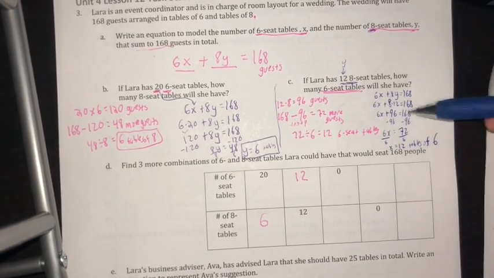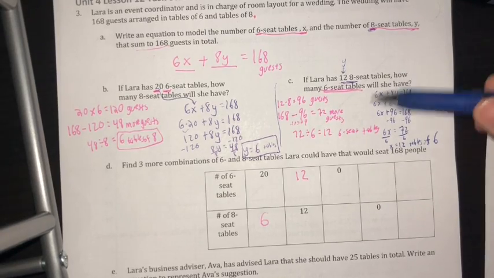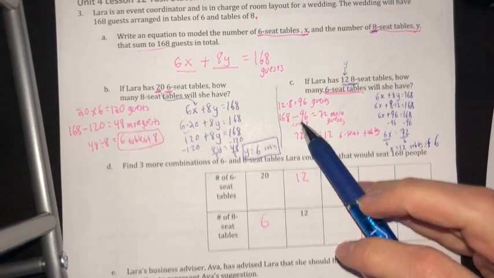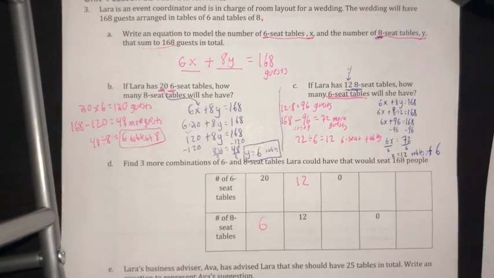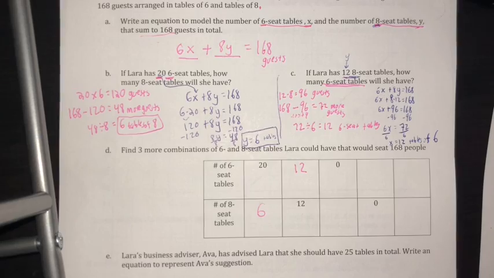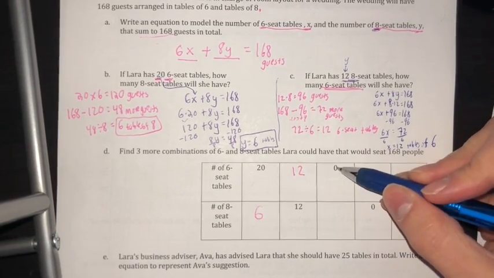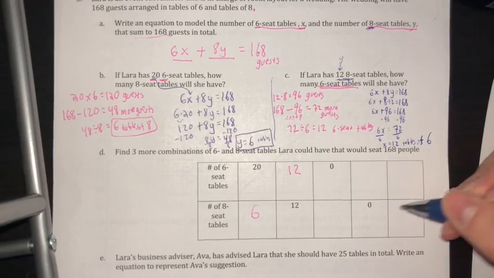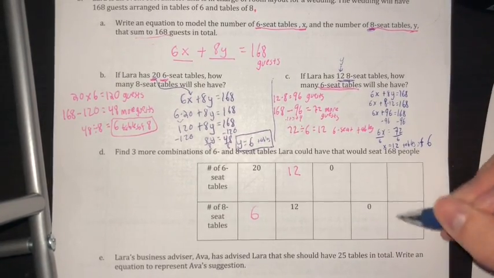All right, this is the algebraic method, and this is like the problem-solving method that we've probably been gravitating towards in the past. So now I want you to figure out the other 3 combinations. What if there's 0 6-seat tables? What if there's 0 8-seat tables? And try to find your own other combination.